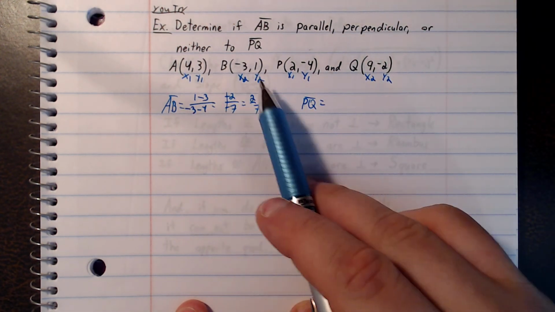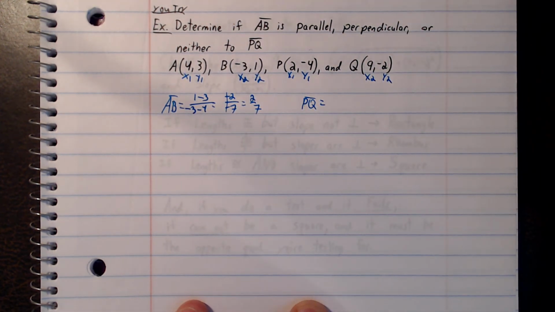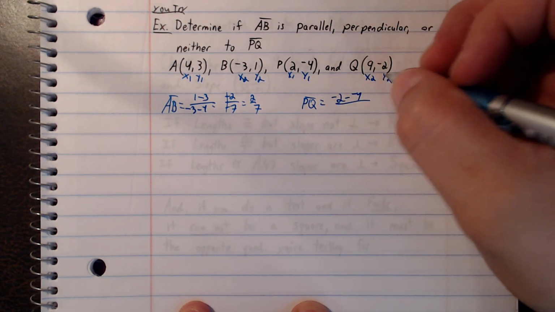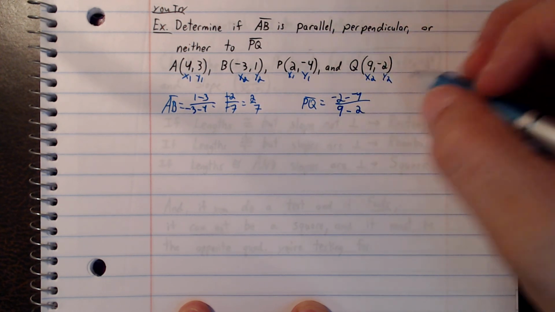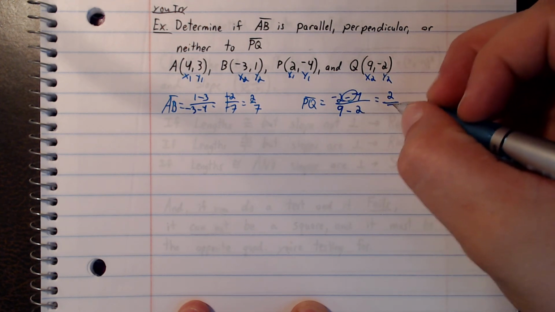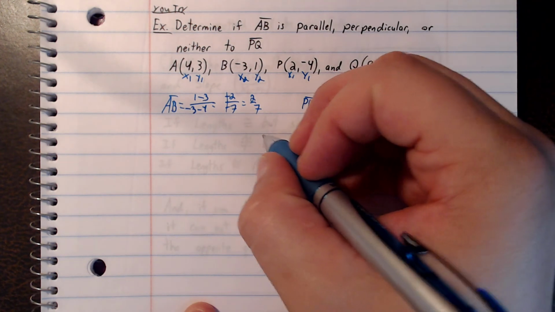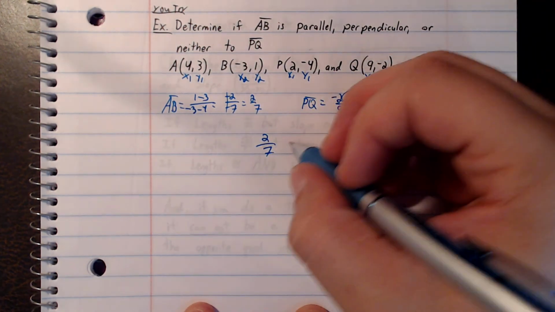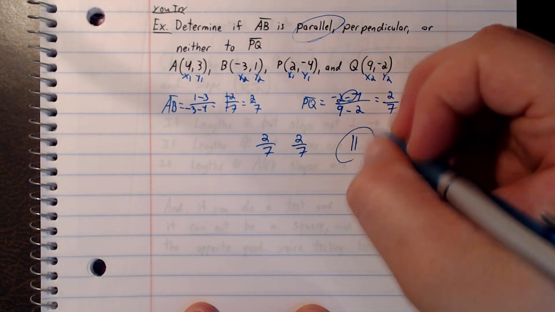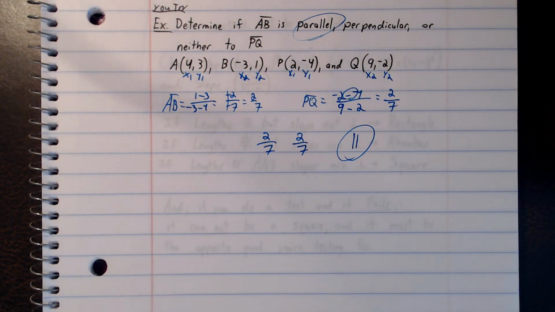By the way, I've been doing this throughout the whole thing, right? Take a second to label them right before you plug them into your formula. That way you don't get the wrong thing in the wrong place. So let's see, that's 2 and then 7. So we get 2 over 7 versus 2 over 7. Those are the exact same thing. That's parallel. Done. That's it. Nothing else to see here, folks.